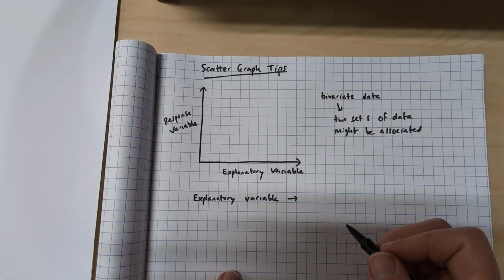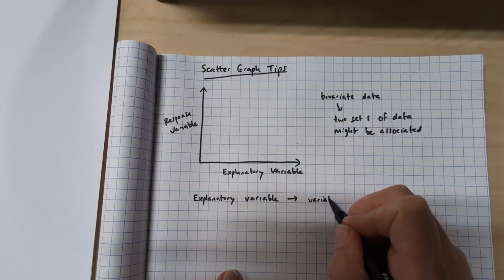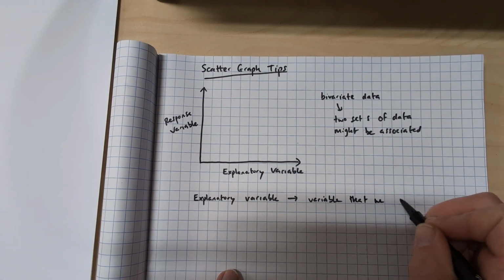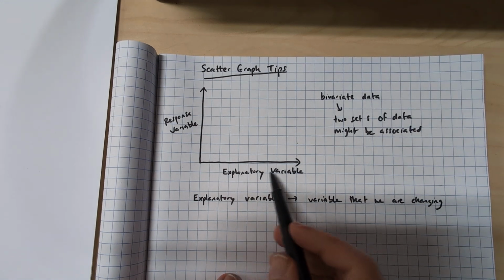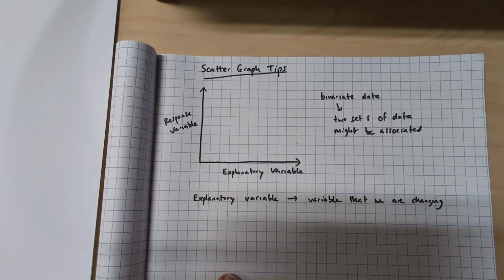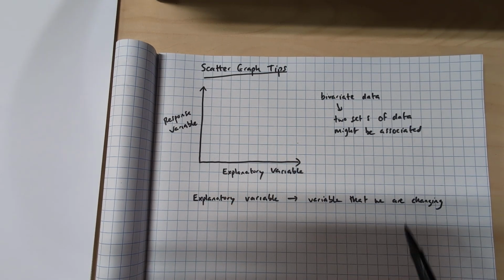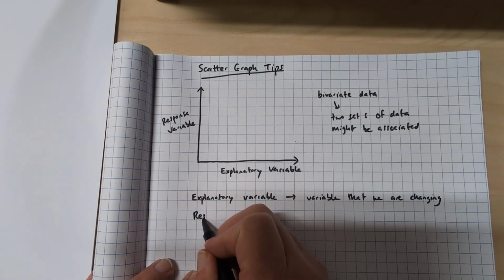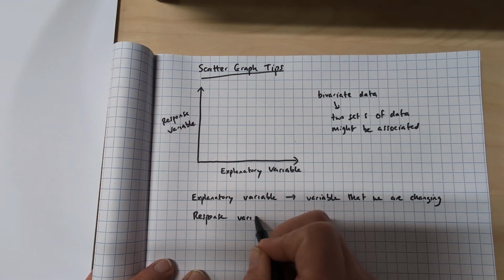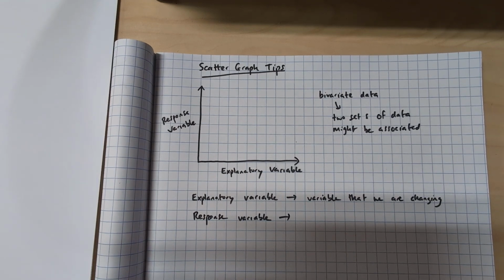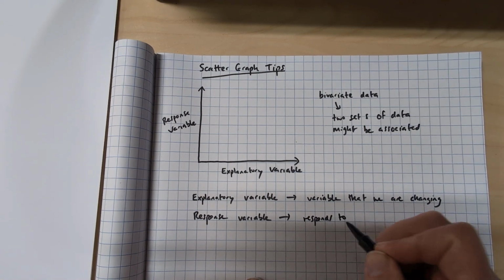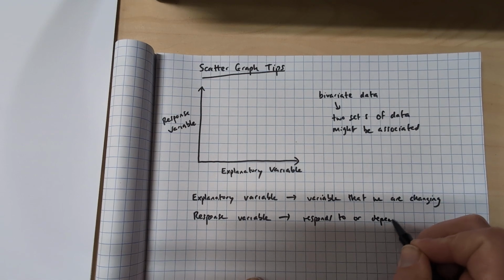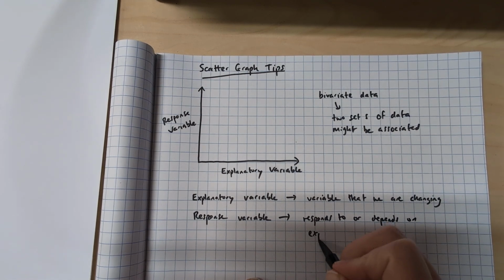So if it does ask you to do that, explanatory variables are the variables that we are changing. So we're changing the explanatory variable to see what effect it has on the response variable. So if it asks you to define an explanatory variable, we're saying it's the variable that we are changing. Now the response variable, on the other hand, if you need a definition for the response variable, the response variable is the variable that responds to or depends on the explanatory variable.